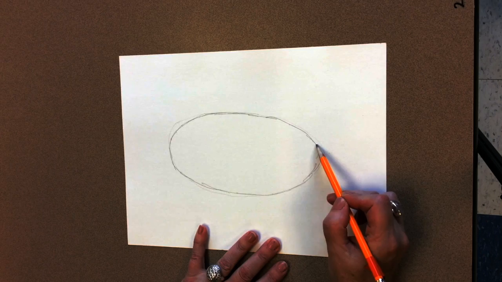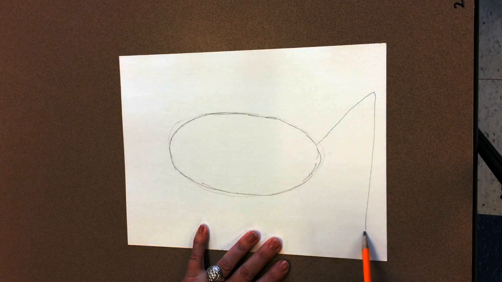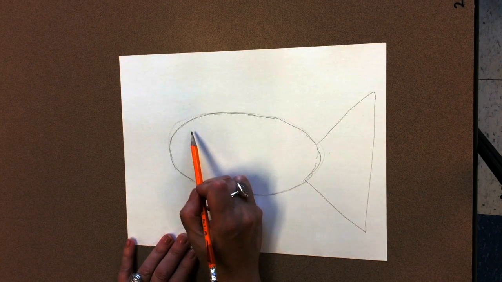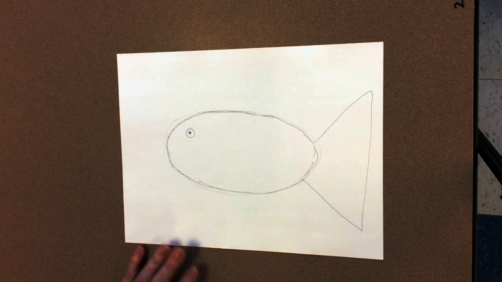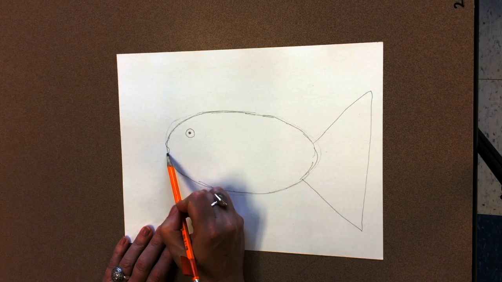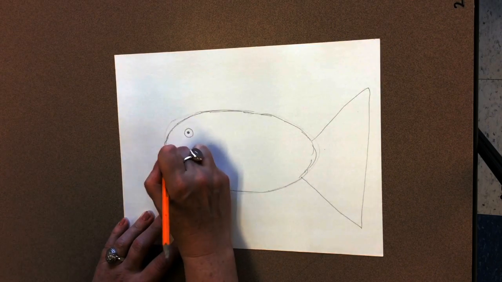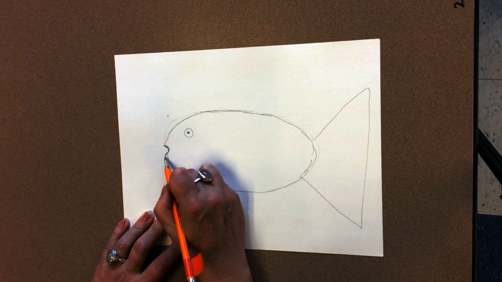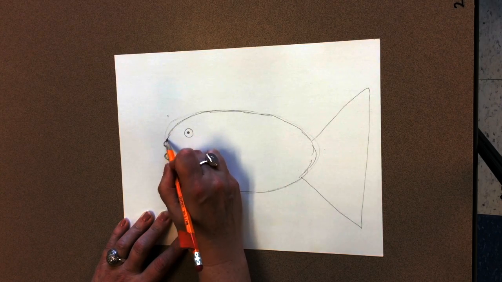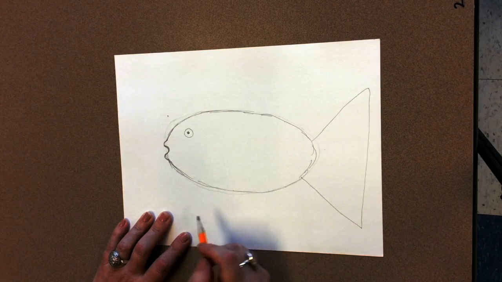Then I need to add a tail fin, which is kind of a triangle shape. The next thing I will add is eyes. My fish also needs a mouth so he can eat. And fish sometimes have what looks like kind of like a backward C, like that. That's sometimes what fish lips look like. Sometimes they're just a straight line.